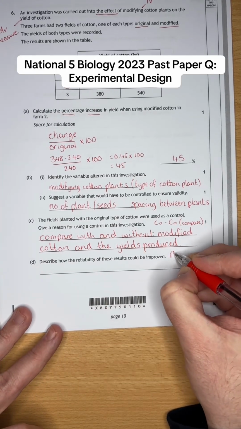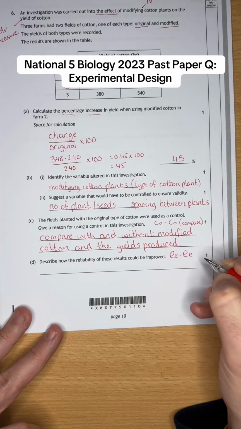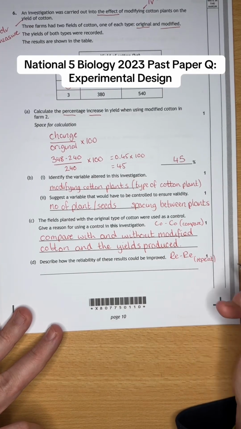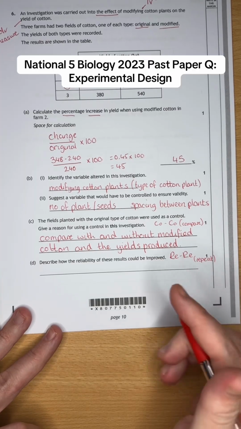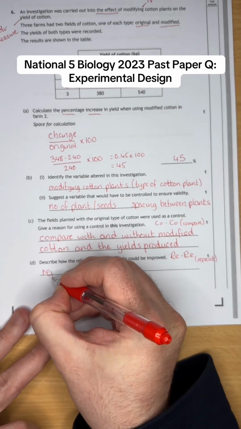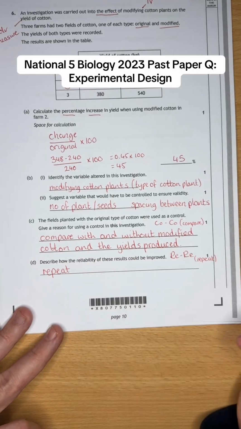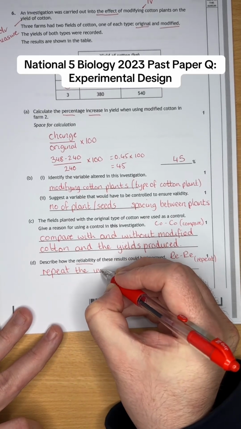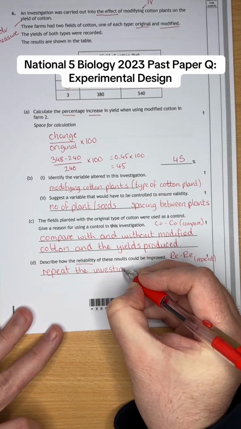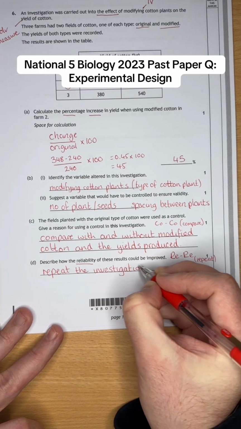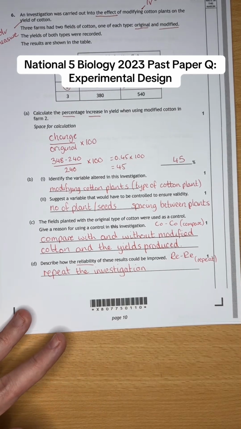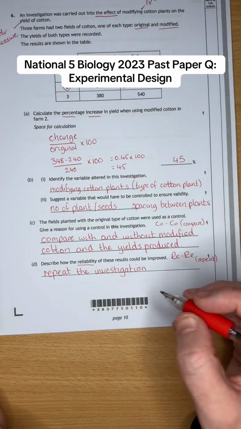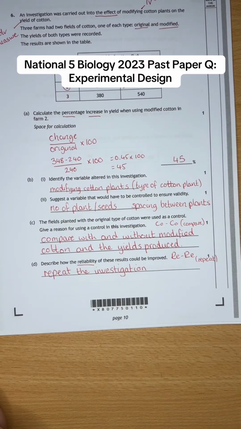So for reliability, I always teach my students to remember ReRe. Okay, reliability, repeat. Okay, so it's about repetition usually, the answer to this question. So this is a straightforward one. Once you remember ReRe, how do we improve the reliability? We repeat the investigation. Okay, or we repeat the experiment if it's an experiment. Okay, you could say that you increase the number of fields or use more fields or something similar to that to get the mark as well. But repeat the investigation is a nice, easy one to remember.